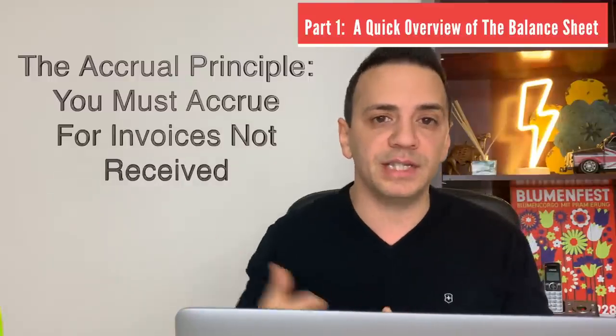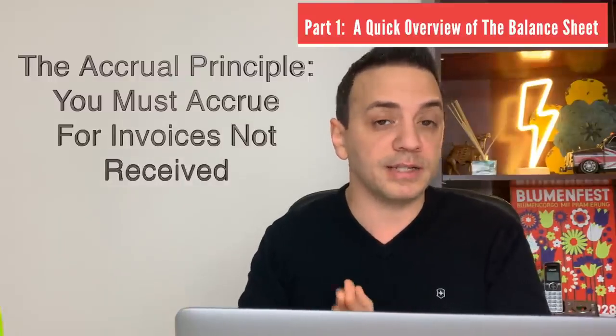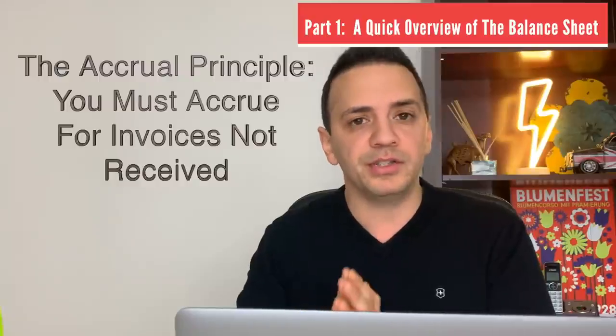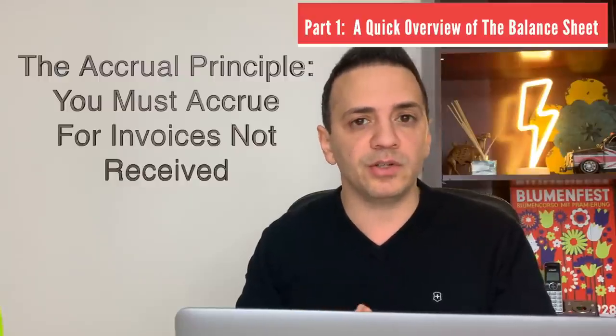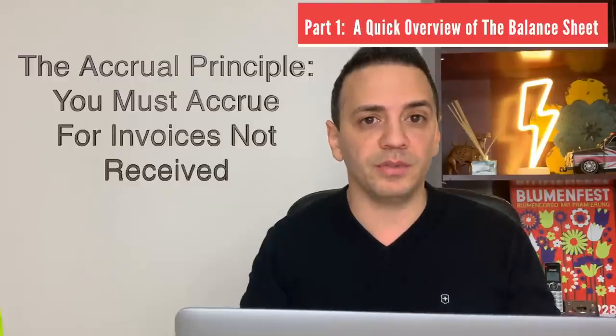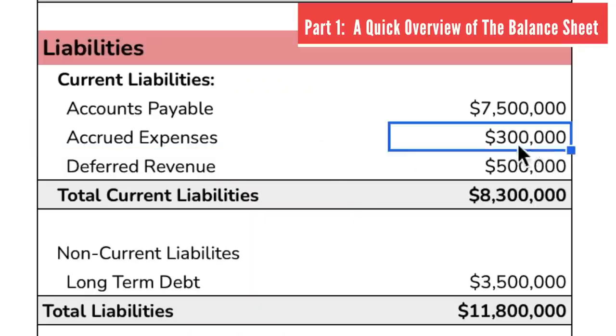So even though you haven't received an invoice for a service or a product from a vendor, you still need to accrue for it, and this is based on the accrual principle, right? This is one of the principles of accounting, the accrual principle. So accrued expenses, $300,000, and then we have deferred revenue, $500,000.